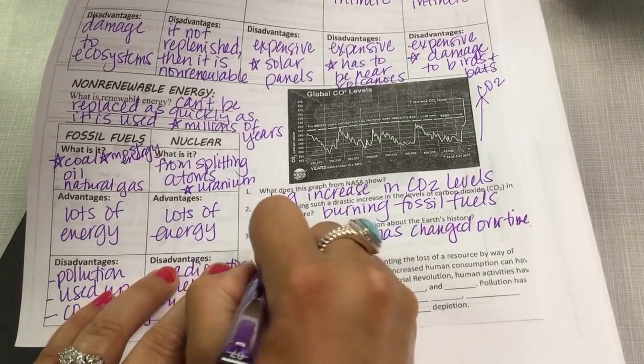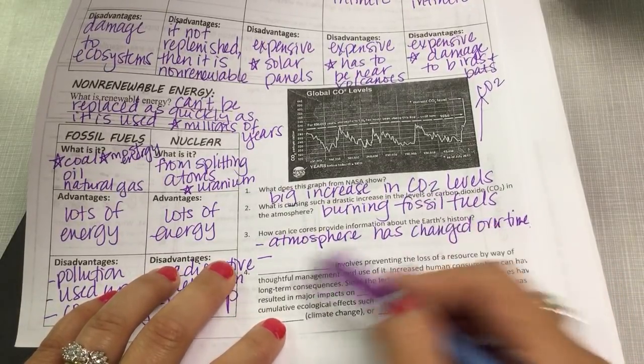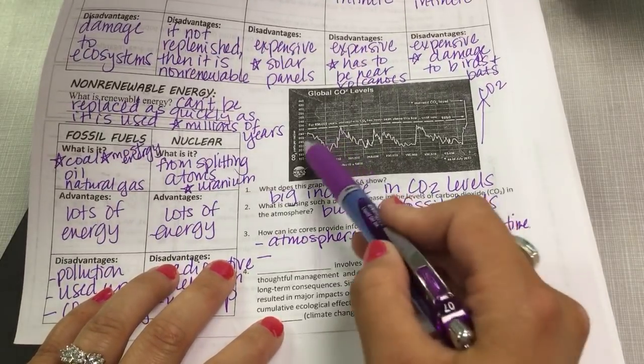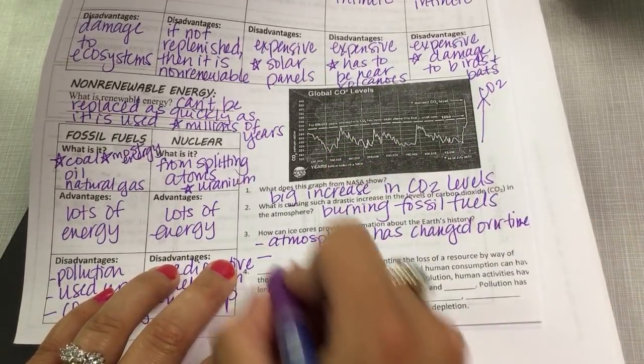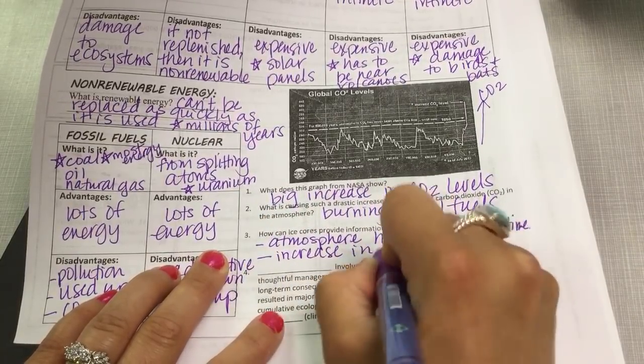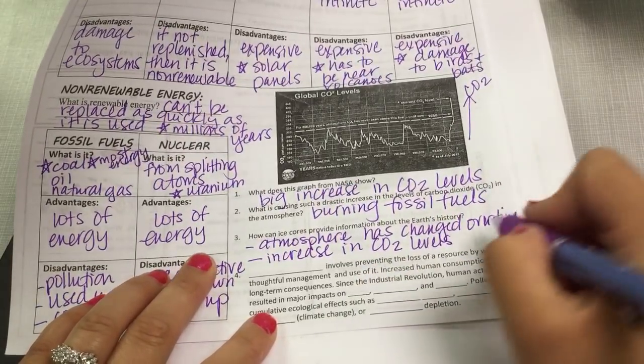And also, one of the main things is that the ice cores are evidence for the carbon dioxide levels having increased dramatically over time as well. So we're going to be able to see an increase in CO2 levels in current ice.